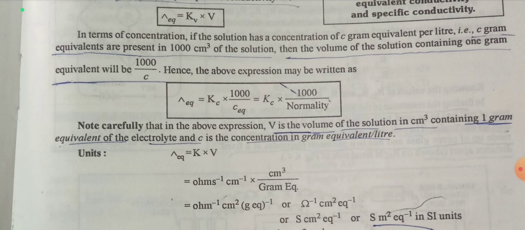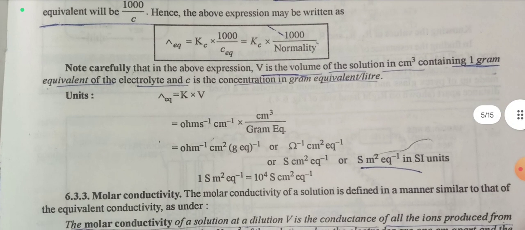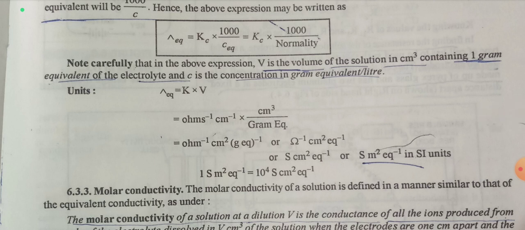Kc into 1000 by normality. Note carefully that in the above expression V is the volume of the solution in centimeter cube containing 1 gram equivalent of electrolyte, and C is the concentration in gram equivalent per liter.